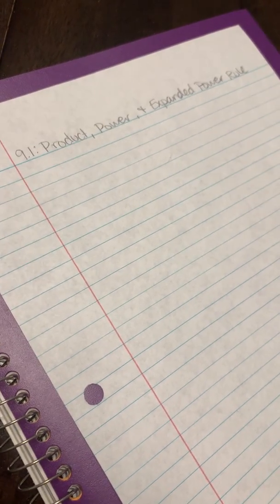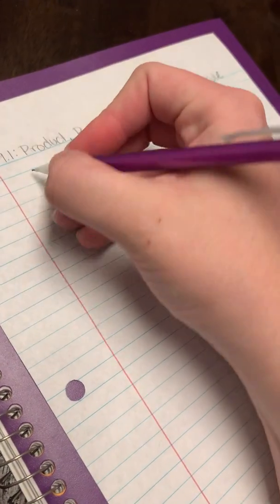Today we're going to start with 9.1, product, power, and expanded power rule. So first we'll talk about the product rule.